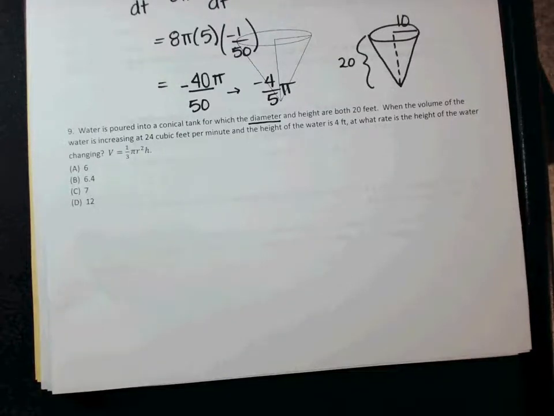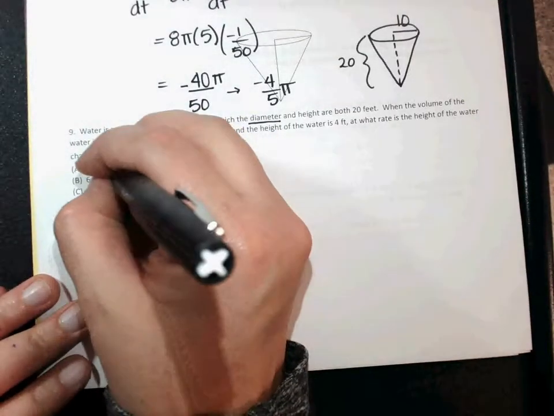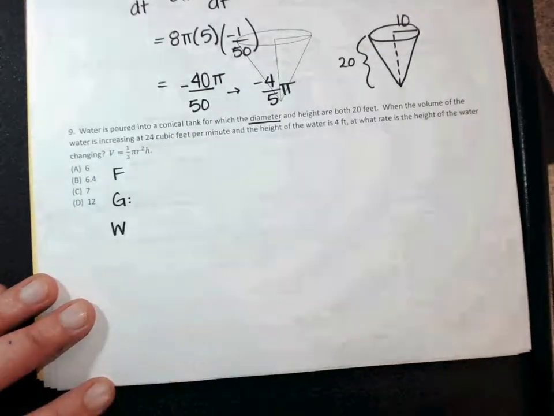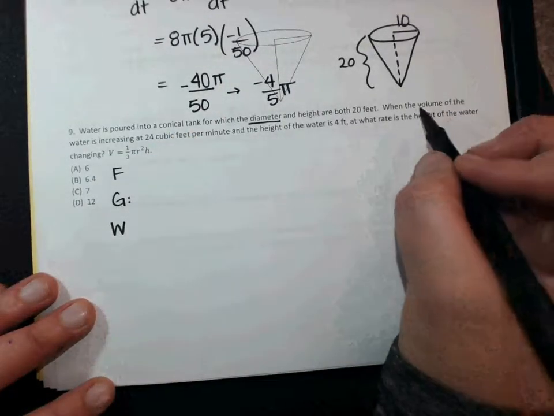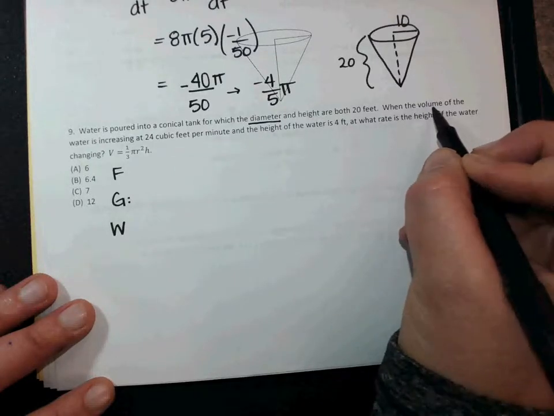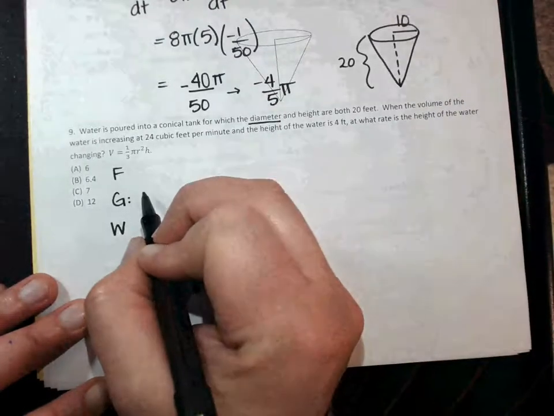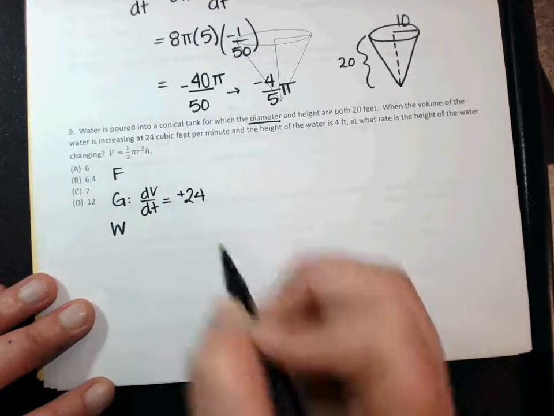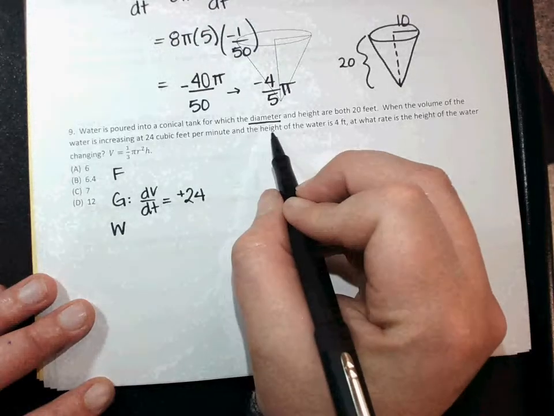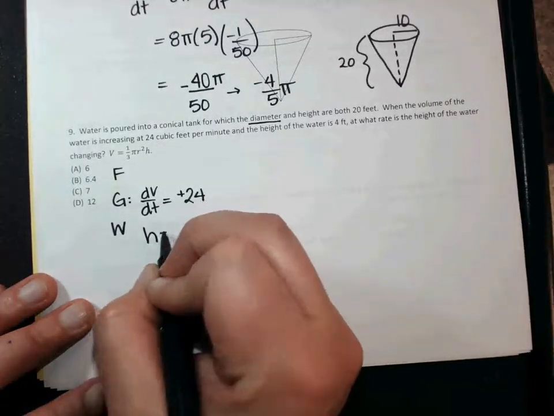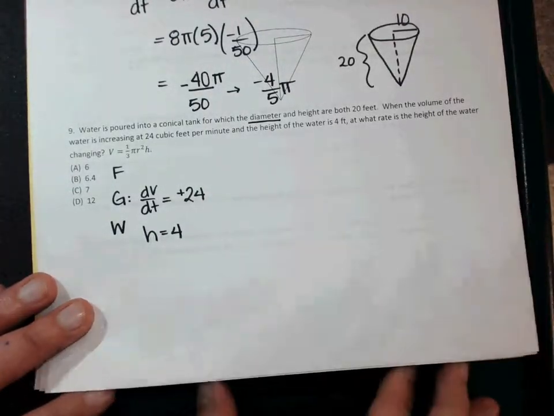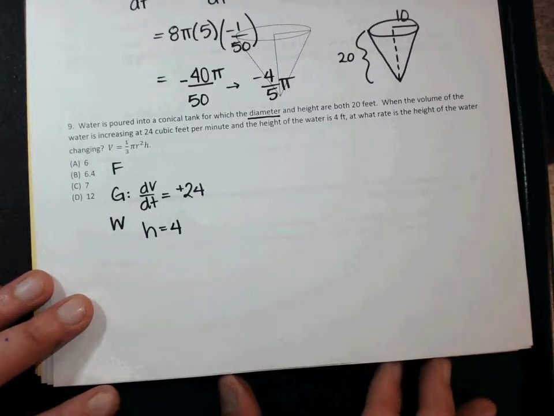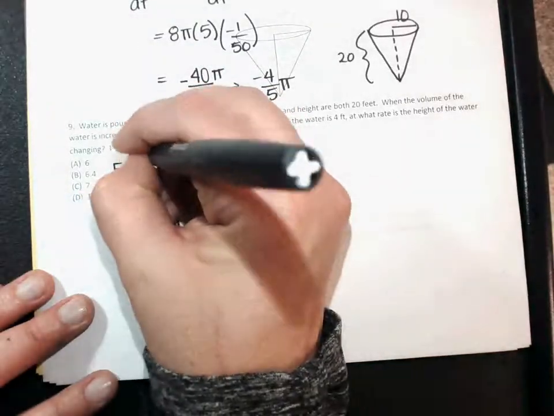Okay, then it says when the volume is increasing, find given when. What did they just give us? When the derivative is positive. Okay, so the volume dV/dt is increasing at 24, so positive 24. And the height of the water is 4, so height is 4. Then it says, at what rate is the height of the water changing? So we're finding dh/dt.